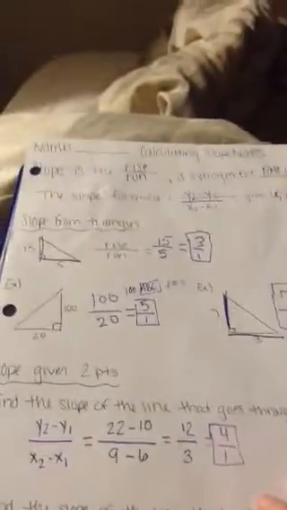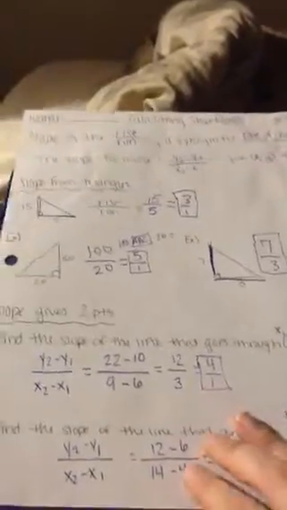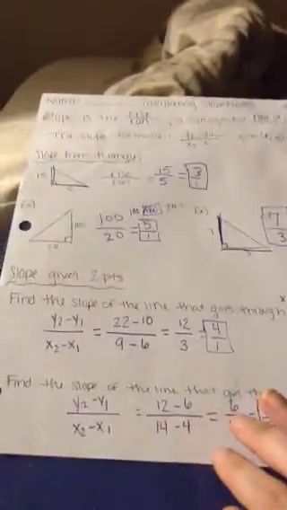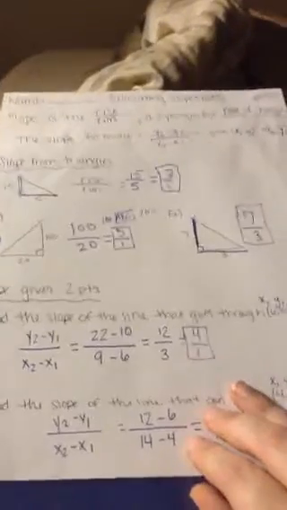So that is slope from a table, from 2 points, and then from triangles. Eventually we're going to hit graphs, but for now, just review this video if you need to, stop when you need to, pause, figure out what you got to do, and now you have a worksheet to work on that will be graded tomorrow. So make sure you filled out everything on your notes.